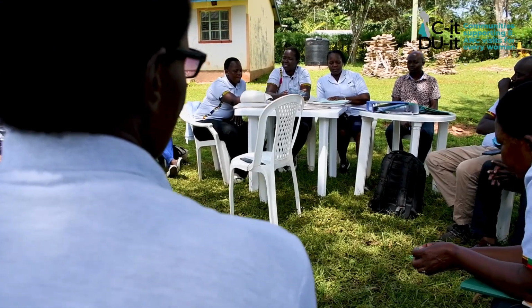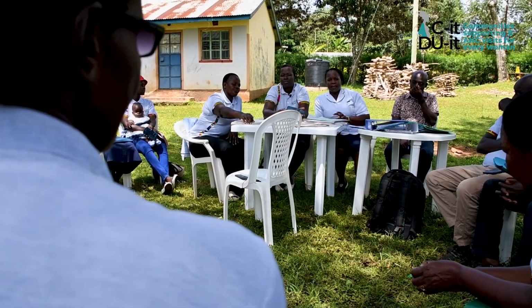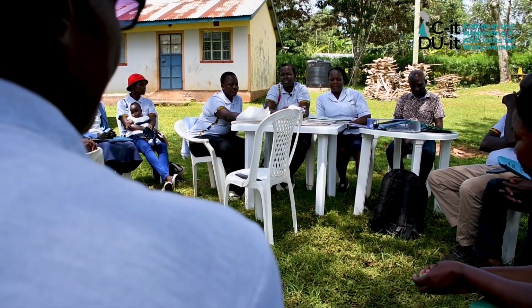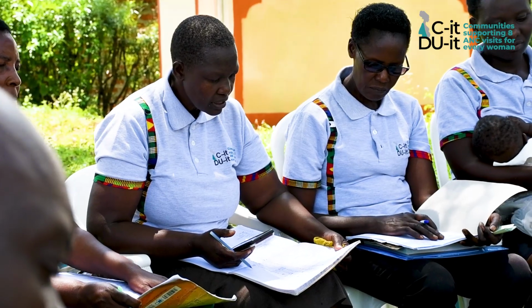After that, they will do action planning. This is where the community comes together with the facility to address the problems that are identified during data review sessions. They also do information sharing. This is whereby they disseminate the proceedings and action plans to relevant bodies, such as the technical working groups which they might have.